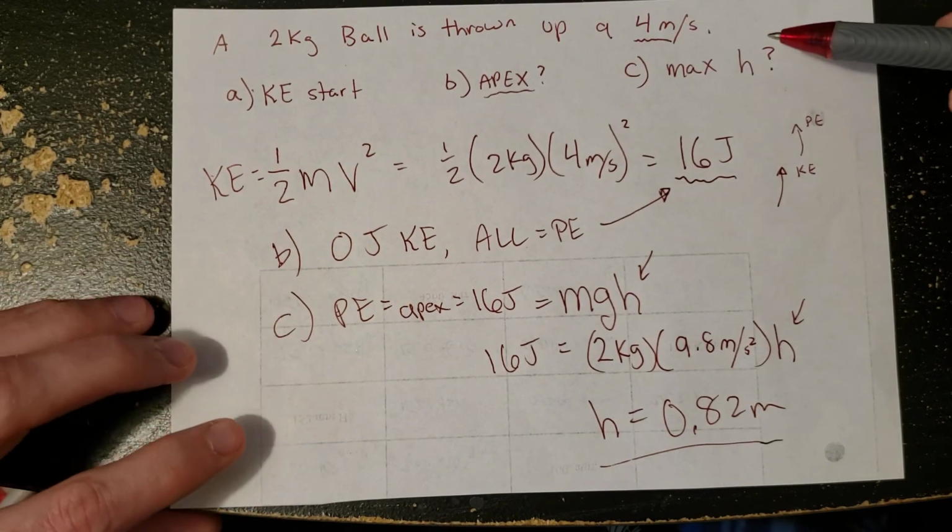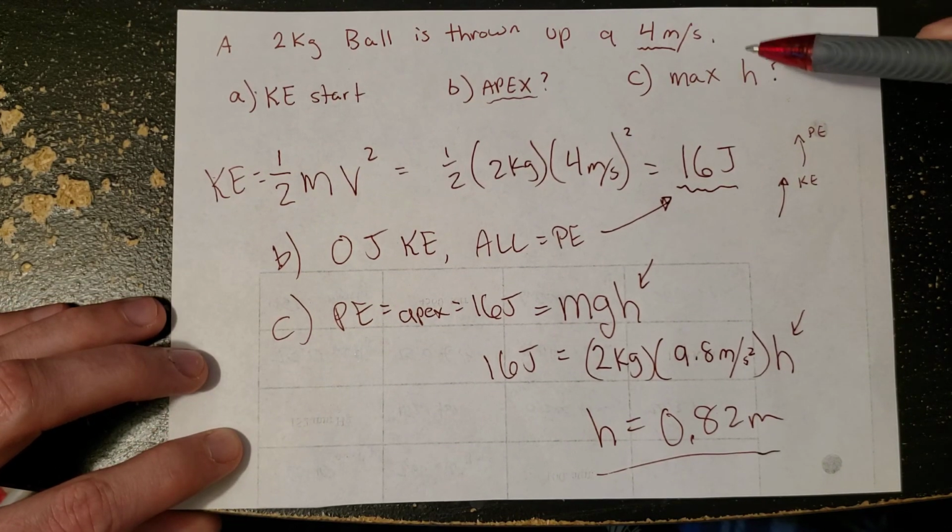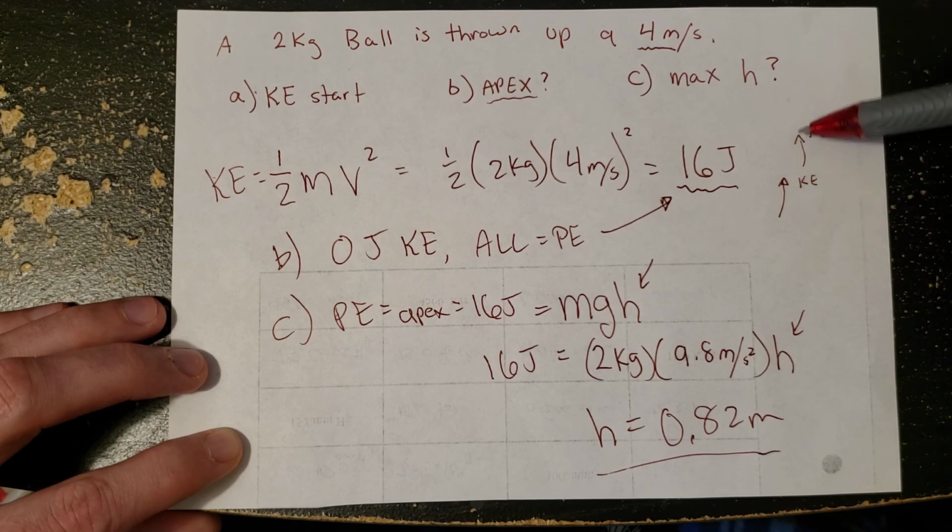So that's it. That's your conservation of energy. As an object goes up into the air, kinetic turns to potential. If it were to fall back down, the opposite will be true.